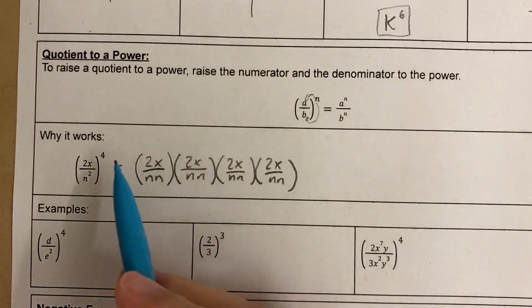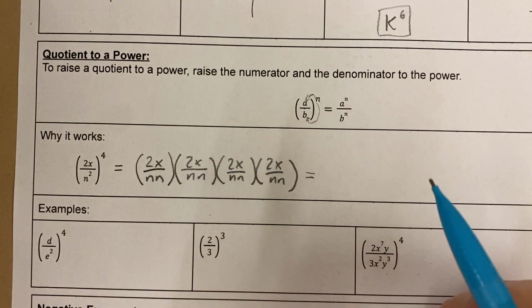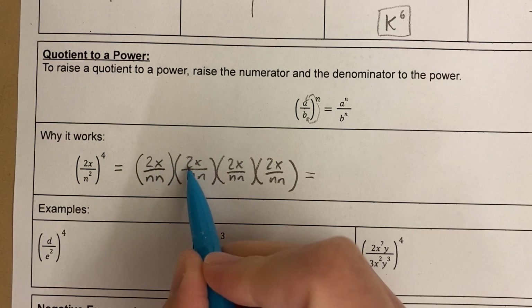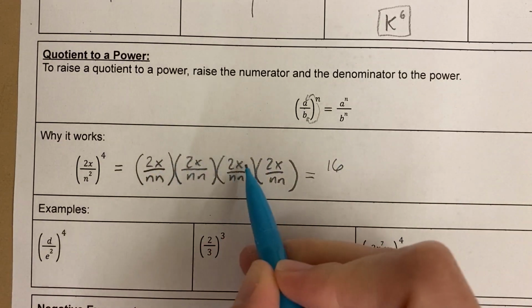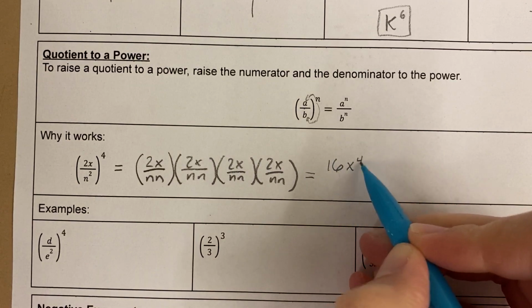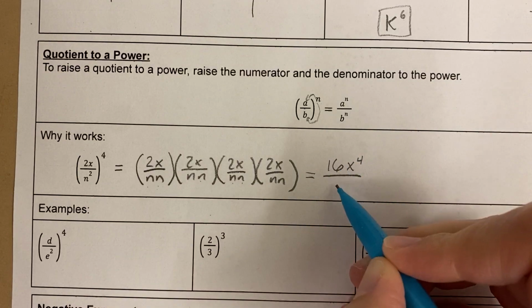When I multiply fractions, I multiply across the top and I multiply across the bottom. So this is 2 times 2 times 2 times 2. That's 2 to the 4th. Okay, 2 times 2 is 4, times 2 is 8, times 2 is 16. That's 16. This is x times x times x times x. That's x to the 4th. And this is n times n times n times n times n times n times n times n. That's a total of 8 n's.